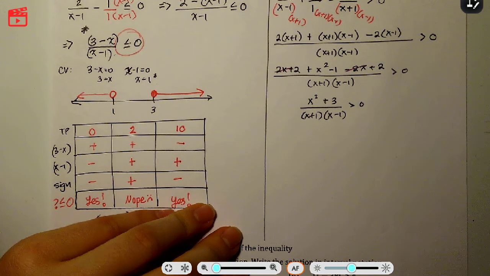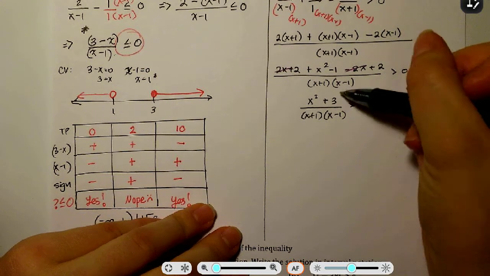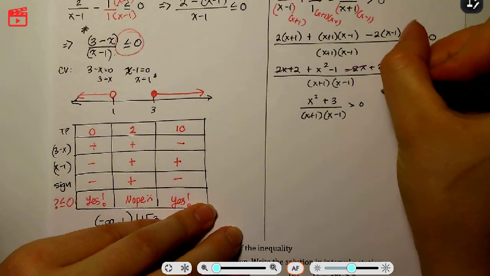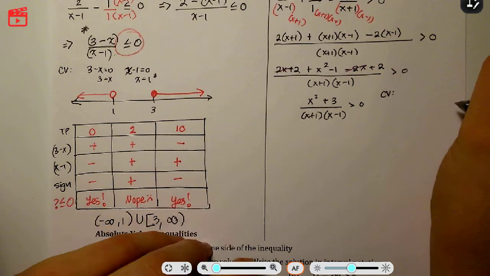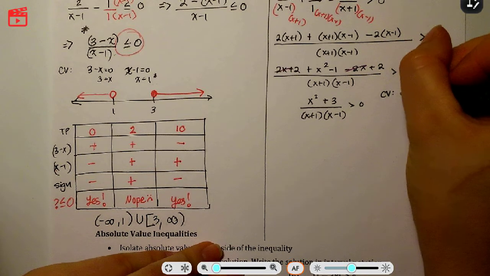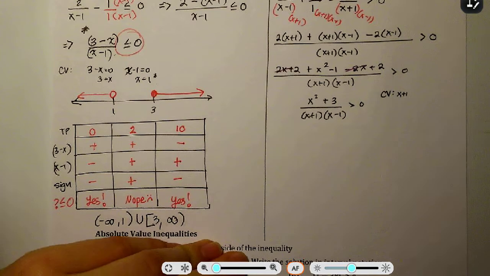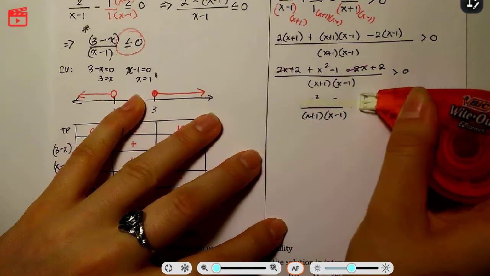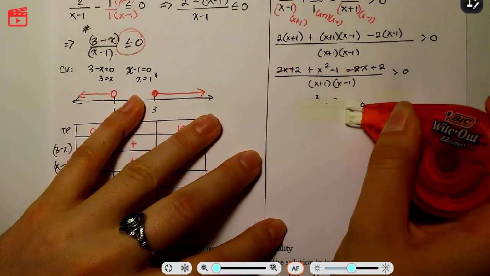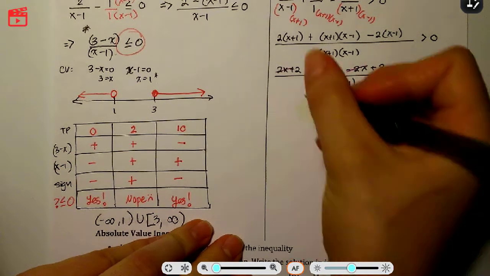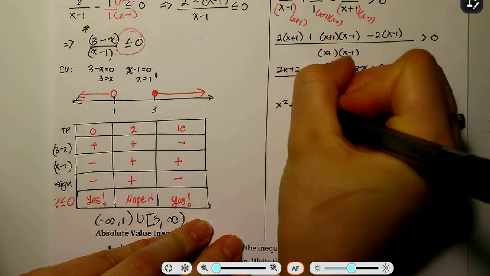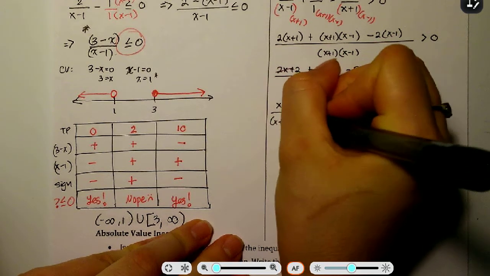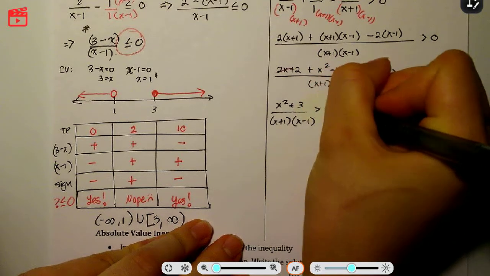All right, so now we have everything set up to solve for our critical values. We have the one fraction set to 0. So for my critical values, set everything equal to 0. Let me give myself a little more space here. What was that? x squared plus 3, x plus 1, x minus 1, greater than 0.